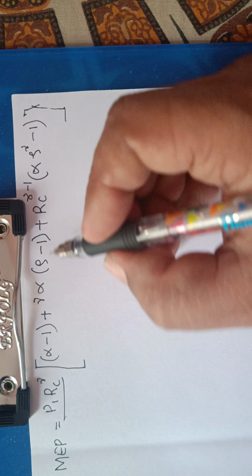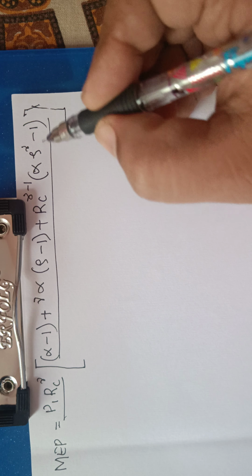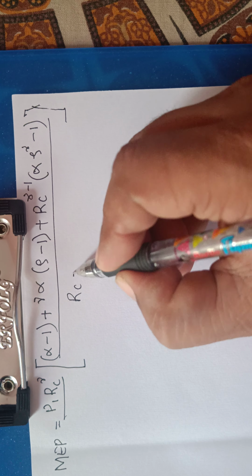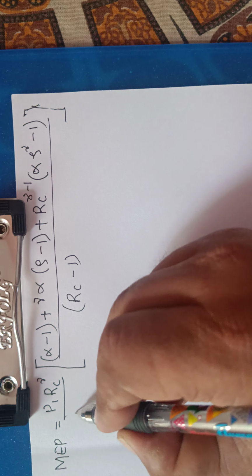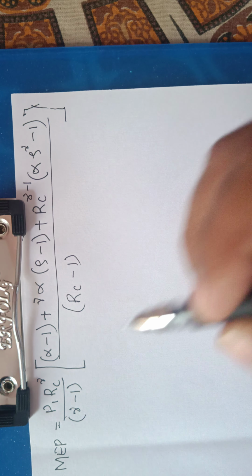Here you can divide this equation by RC minus 1 and here it is gamma minus 1.